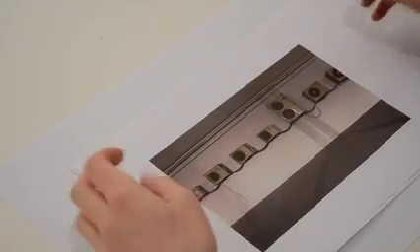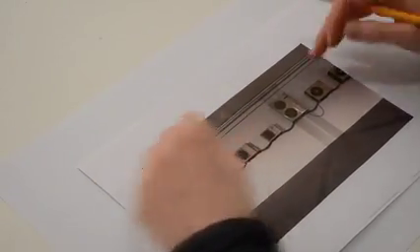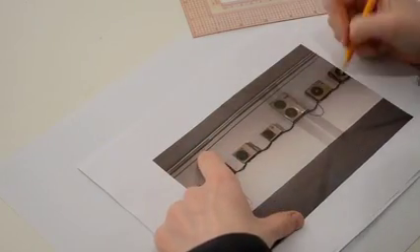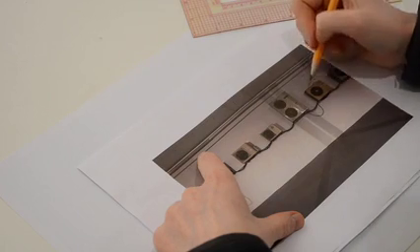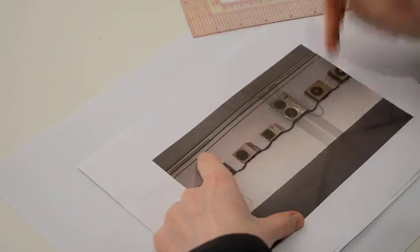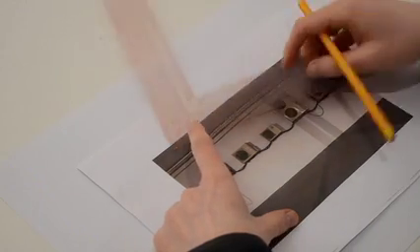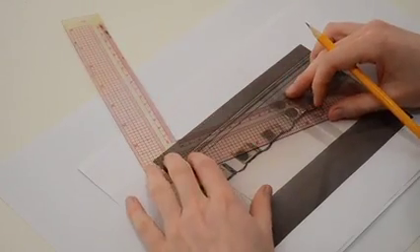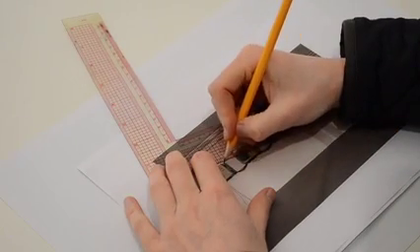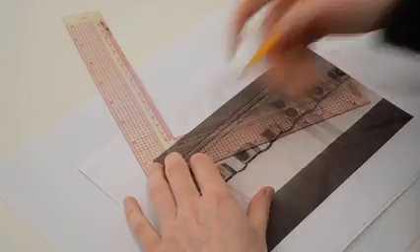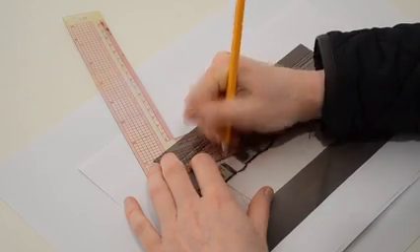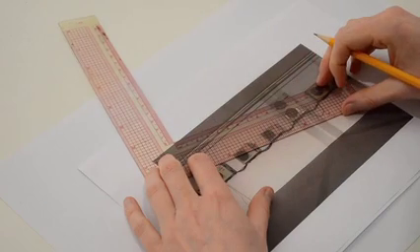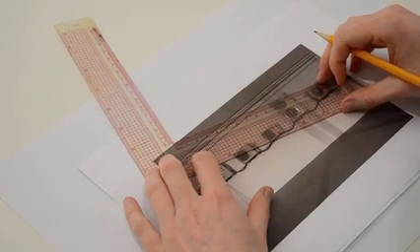To find its vanishing point, just so you can see the concept, we'll look at the angles of the objects as they go back into space. So for example, this air conditioning unit, as it goes back into space, you can see it at that angle.